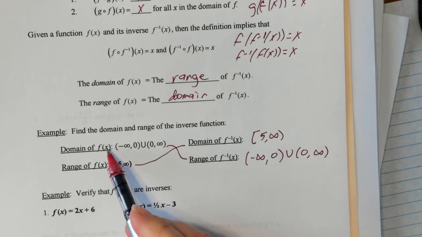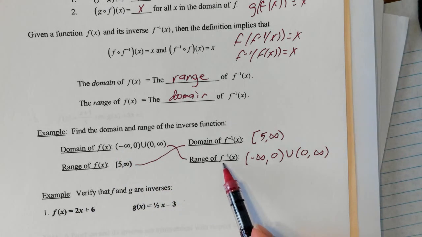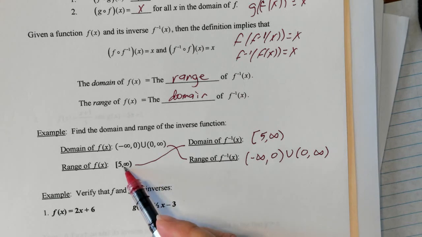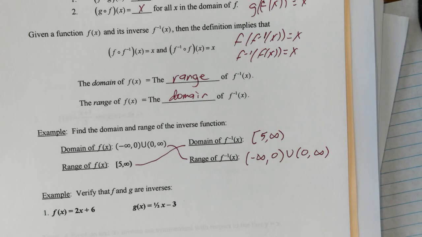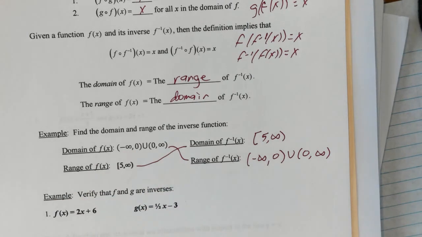Remember, the domain of the original becomes the range of the inverse, and the range of the original becomes the domain of the inverse. They trade x's and y's. If you're trading x's and y's, then obviously your domain and range are trading.